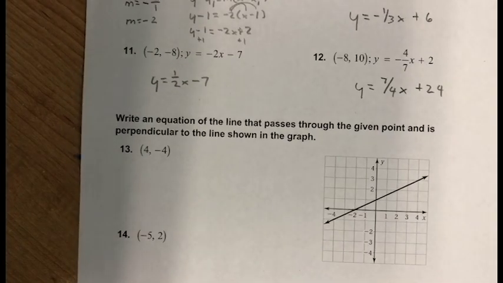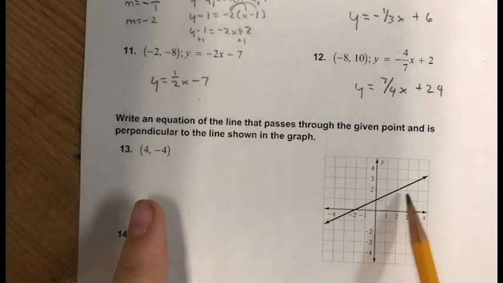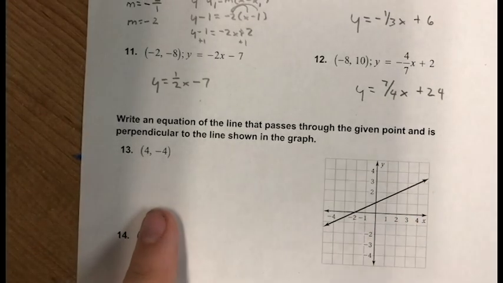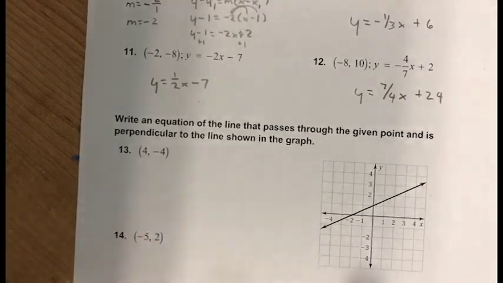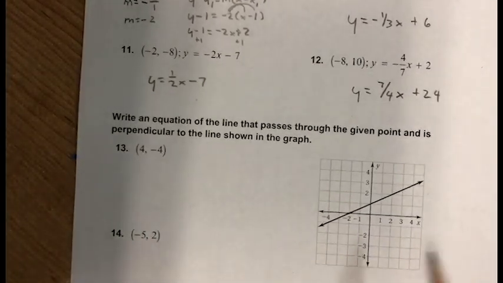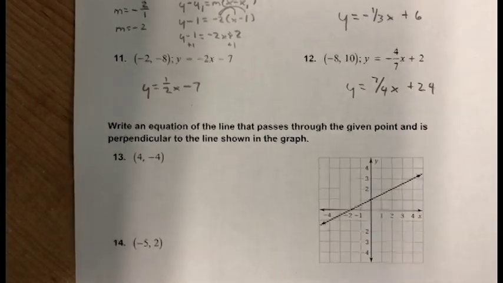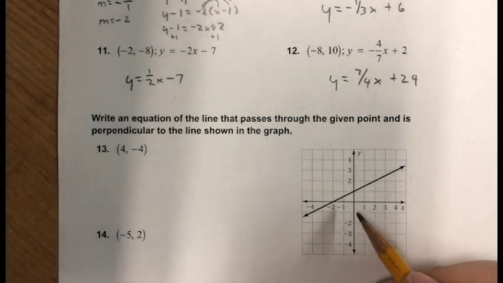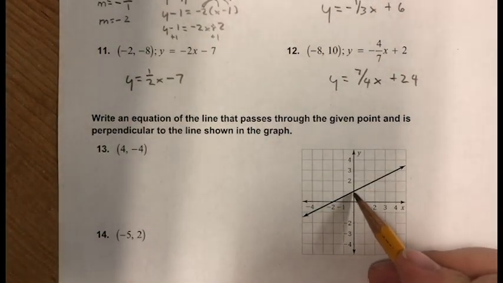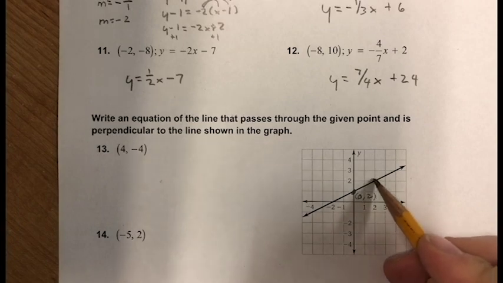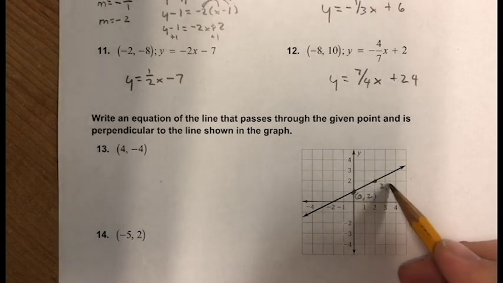All right, so now 13 is pretty much the very same thing. Again, we're looking for a perpendicular line that goes through this. In order to find that perpendicular line, we first need to know what this slope is. So I'm going to find 2 points that are easily identifiable on this line. This looks like a good place, so this would be 0, 2. And this one looks like a good place, which would be 2, 2.